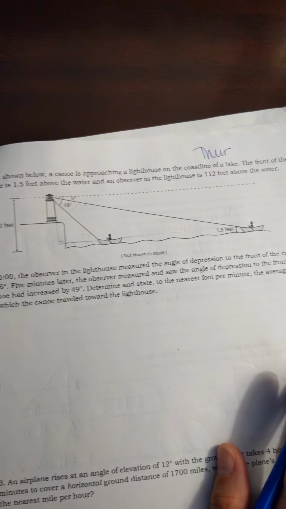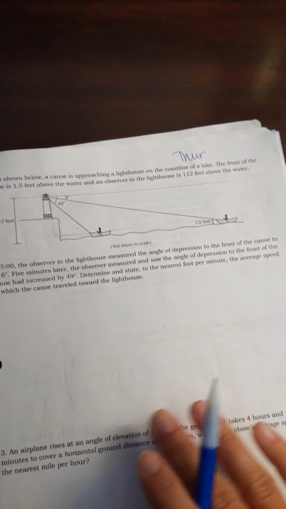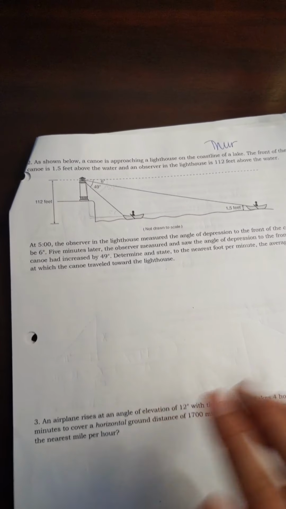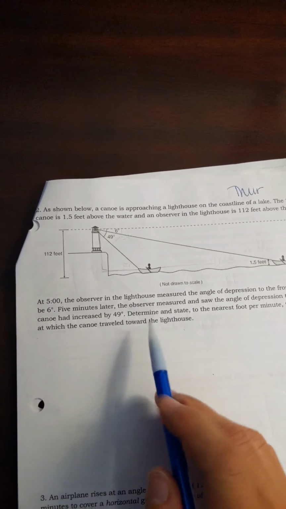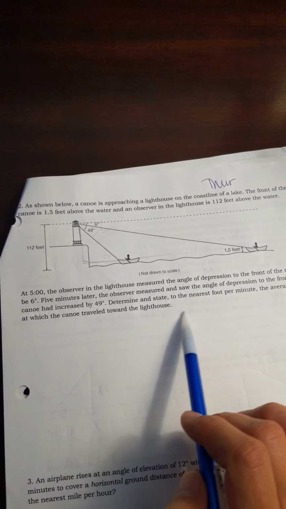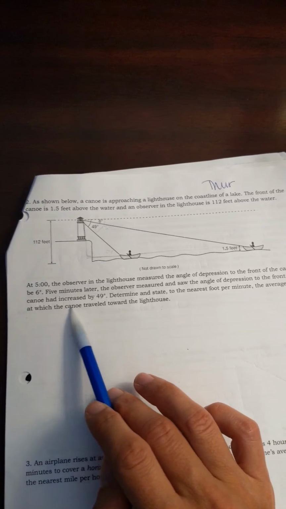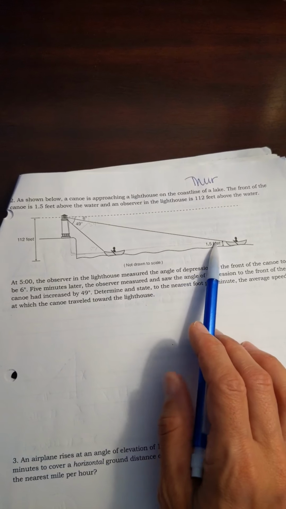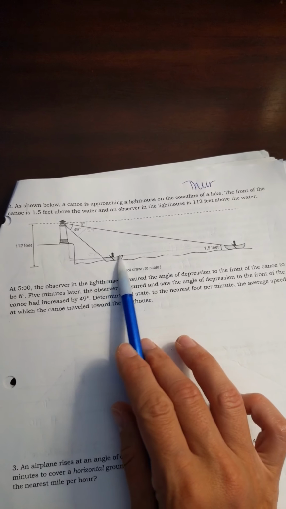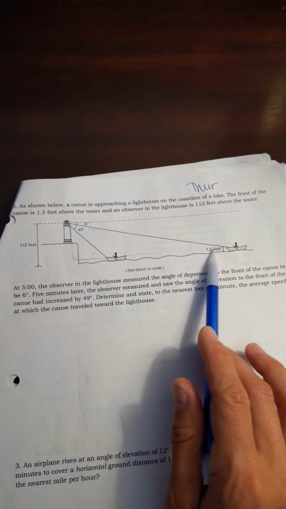Here we have another double right triangle problem. Hopefully you read this ahead of time. So we're looking for the speed, right? It says the average rate at which the canoe is traveling towards the lighthouse. In order to figure that out, we need the distance from here to here.